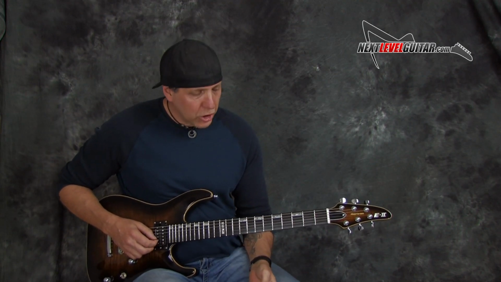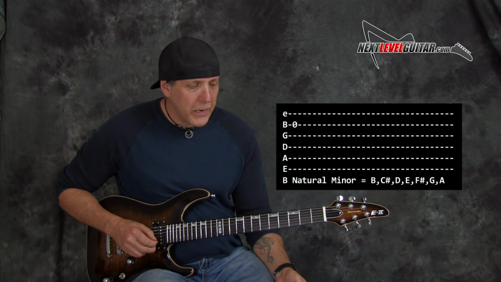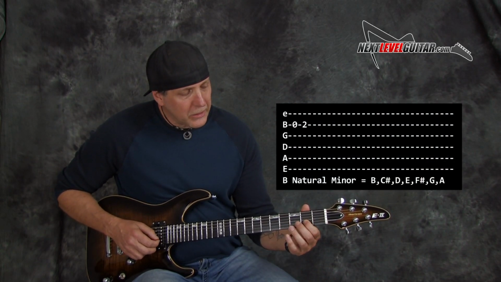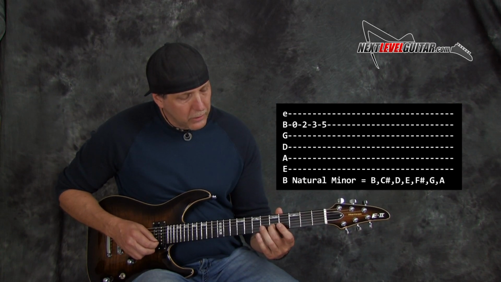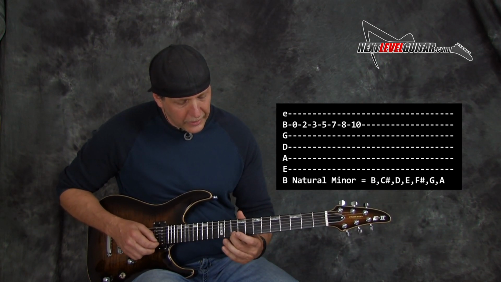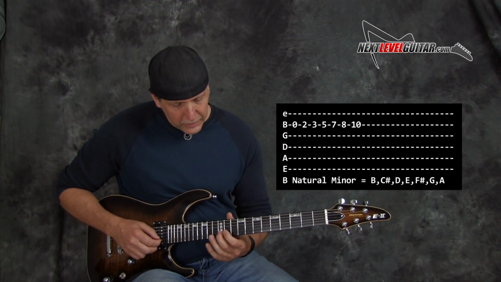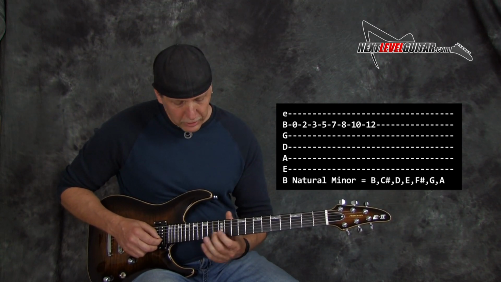And then you could switch strings if you want. On the B string, it's nice because you have open B, then C sharp on the 2nd fret, D on the 3rd, E on the 5th, F sharp on the 7th, G on the 8th, A on the 10th fret, and there's your octave B. And you can keep going.